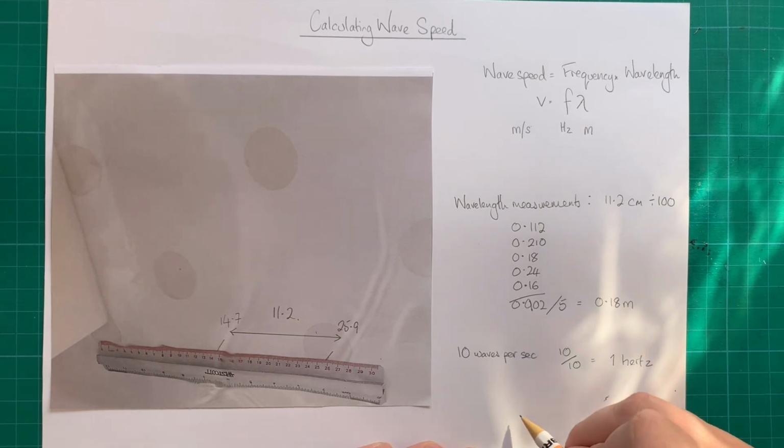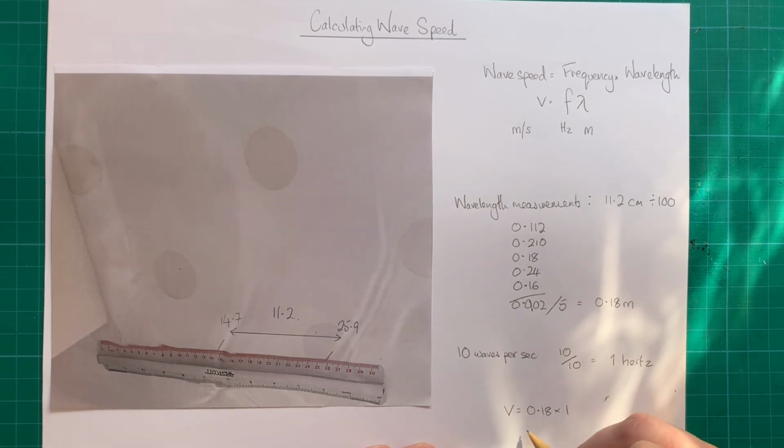To go back to my formula then, and to substitute my numbers in, my wave speed is now going to equal 0.18 times 1, which gives me a wave speed of 0.18 meters per second.